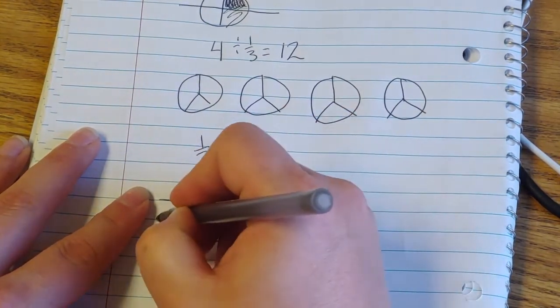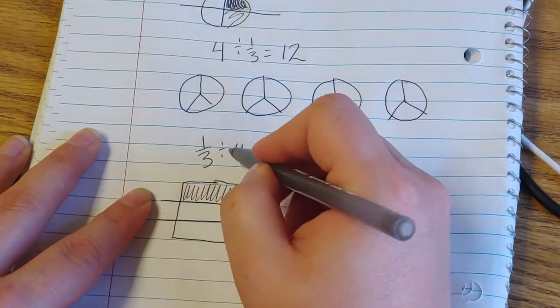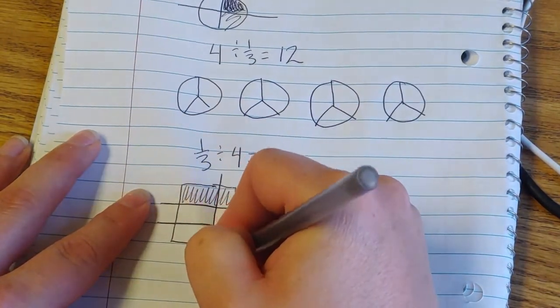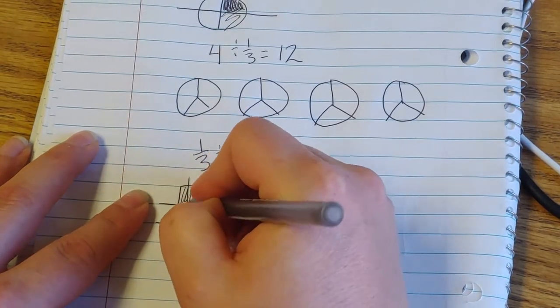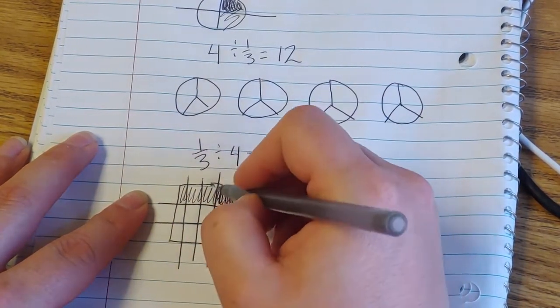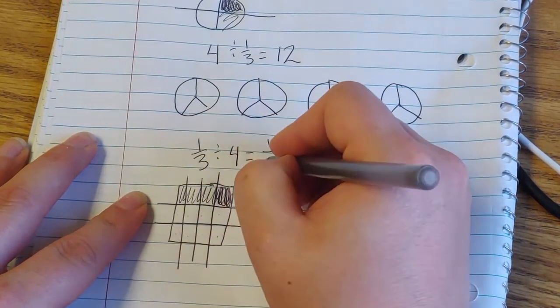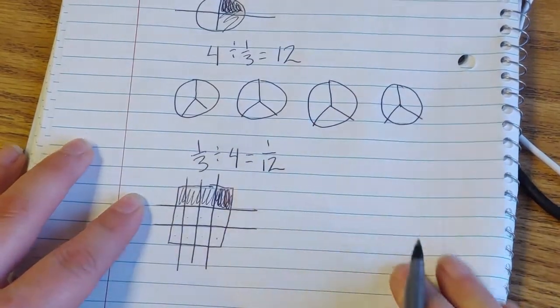So right here's my third of an hour, cut into 4 equal chunks of time. So what's this? 1, 2, 3, 4, 5, 6, 7, 8, 9, 10, 11, 12. 1/12.